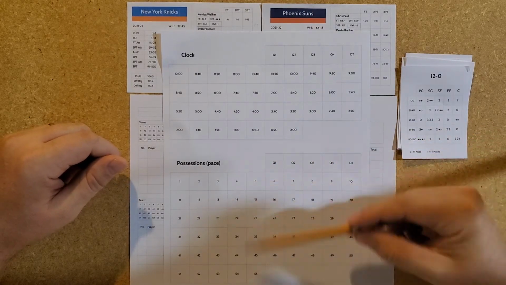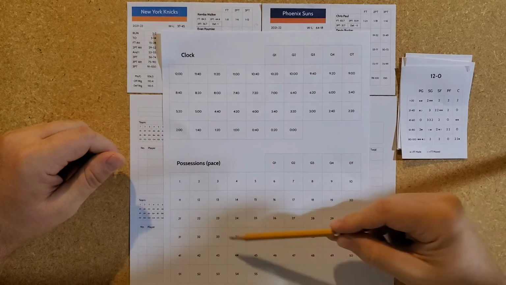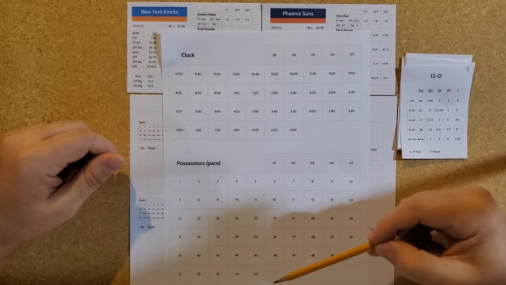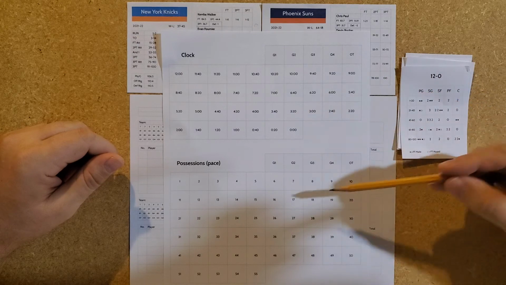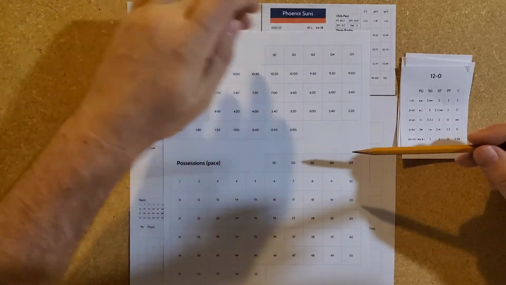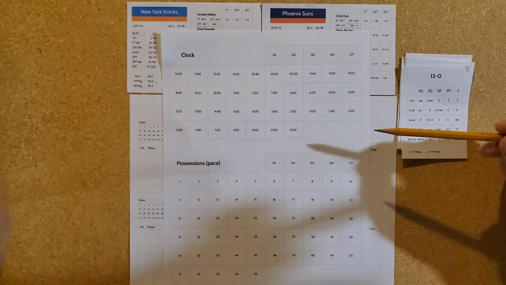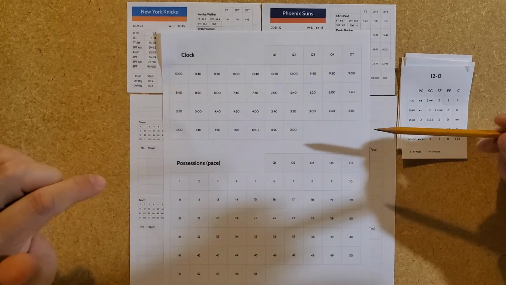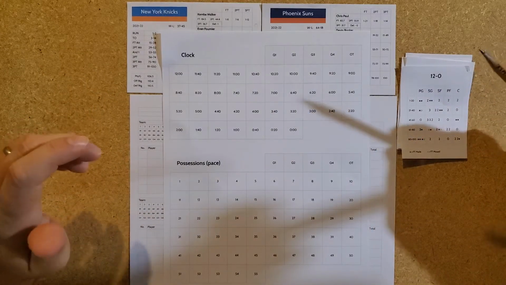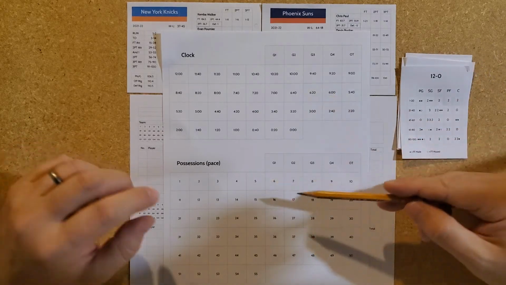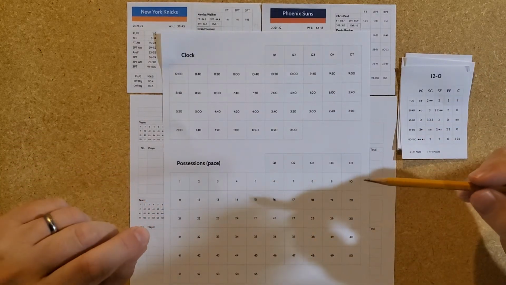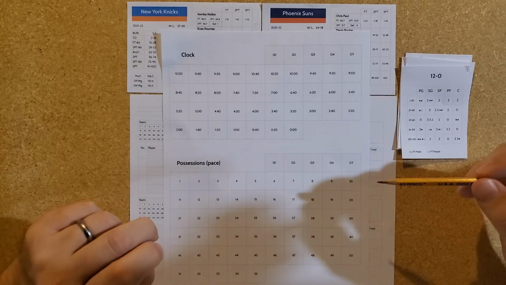So then you'll use the possessions. You can see it's 1 through 55. So we have 55 possible possessions. In our scenario here with 102, we would then divide that 102 by 2, which gives us 51. And so for each quarter, we need to go 1 to 51.